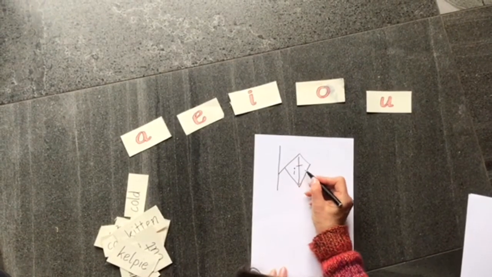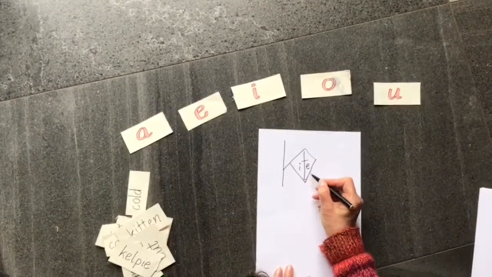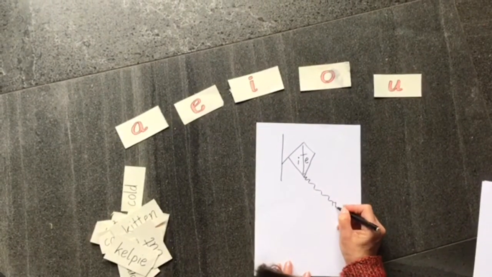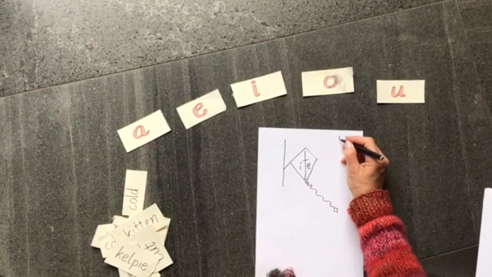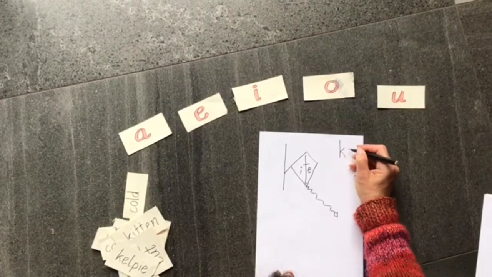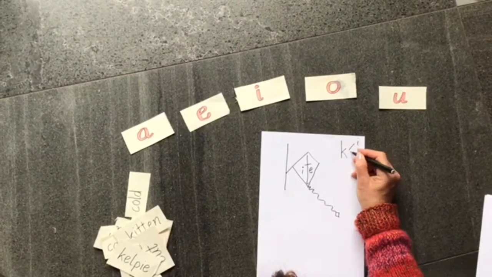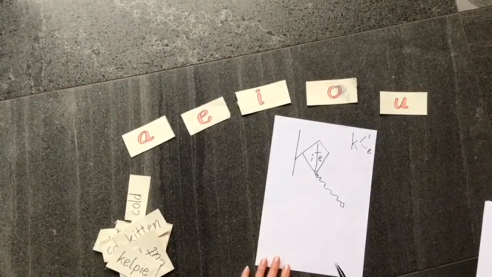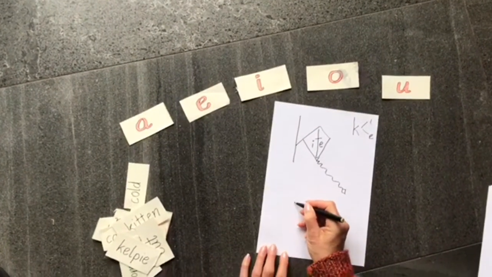Kicking k goes with I and E. And here's a picture of a kite, easy to remember. Kicking k, K, goes with I or E. So what choices does that leave us for curly k?